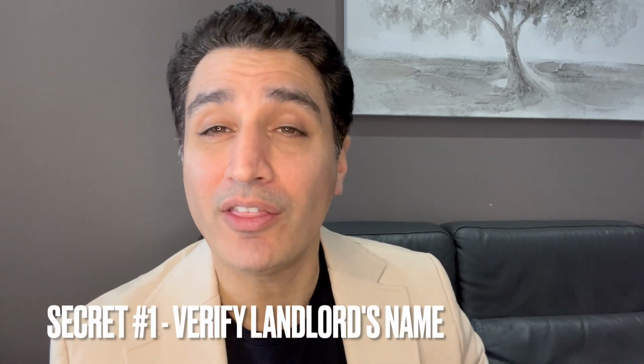My first tip is verify the landlord's name on the rental application. In other words, get access to the land registry, and check whether the name that's provided as the landlord by the tenant actually matches the name in the land registry as the registered owner of the property. Because if they don't match, that's a red flag in itself. And for me, who's been screening tenants for 16 years for myself and for my clients as a real estate agent, one red flag is enough to reject an application, frankly.